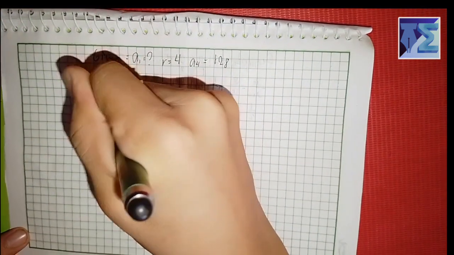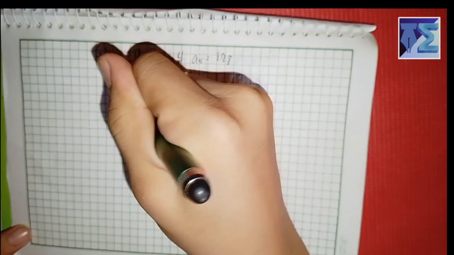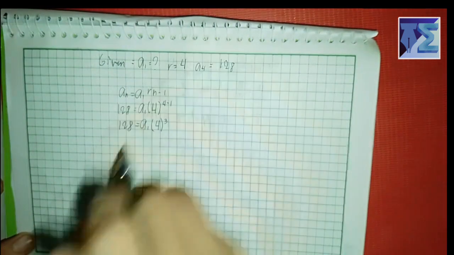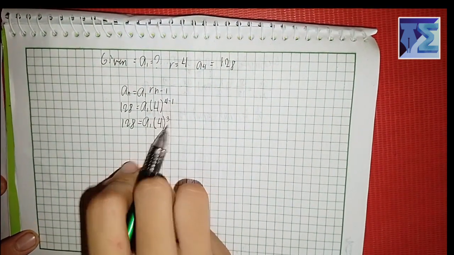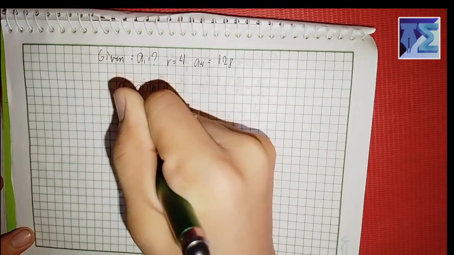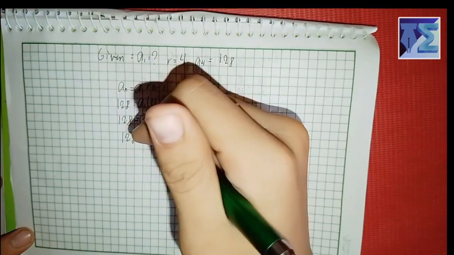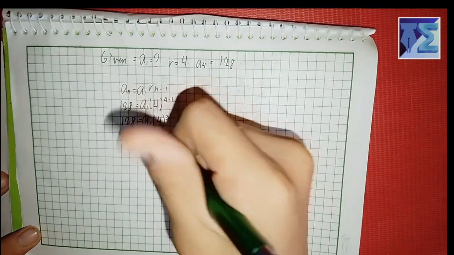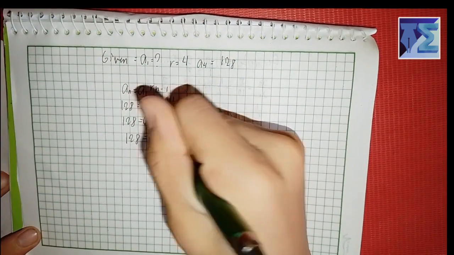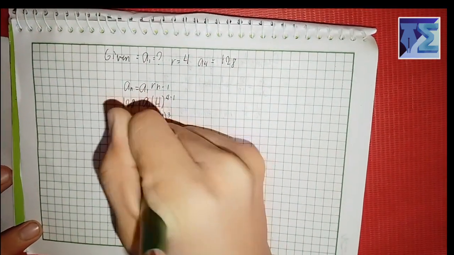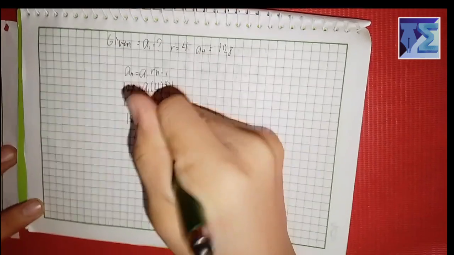So bring down the 128, bring down a sub 1, and bring down the 4. And 4 minus 1 is 3. So 4 raised to 3 is 64.